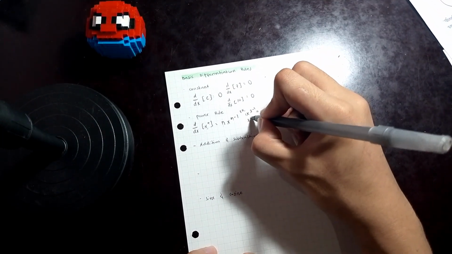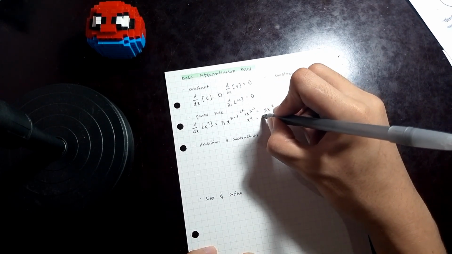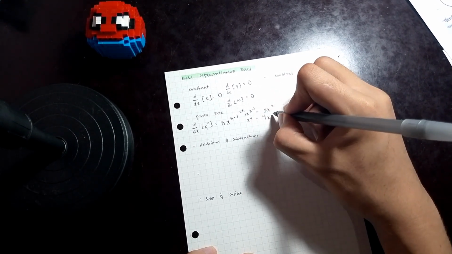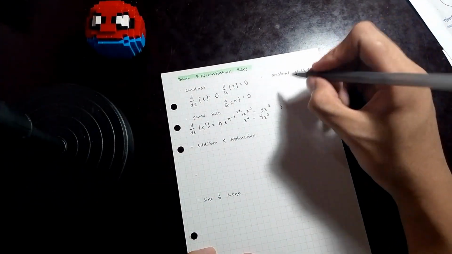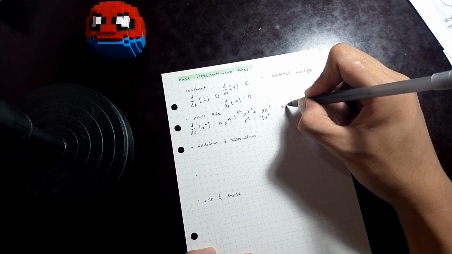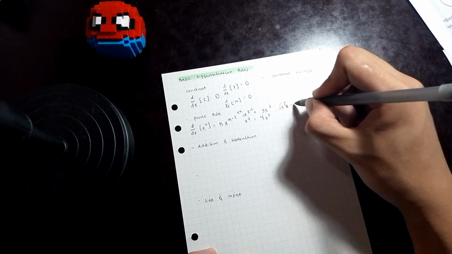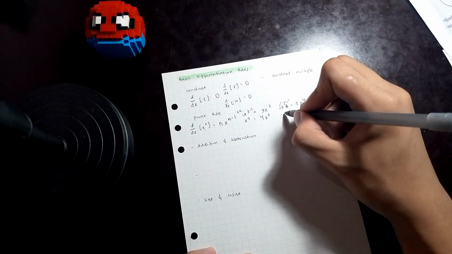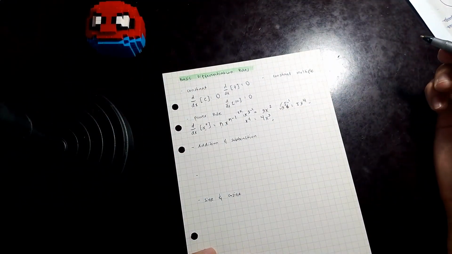What about x raised to 4? 4 times x or 1 will be 4x. 4 minus 1 will be 3. What else? x raised to 5. 5x, 5 minus 1 is 4. That's all there is to the power rule.